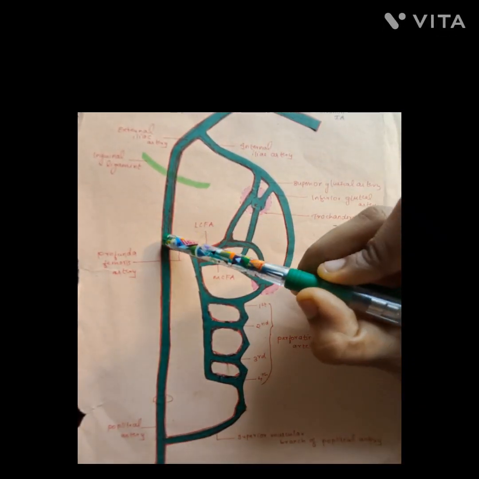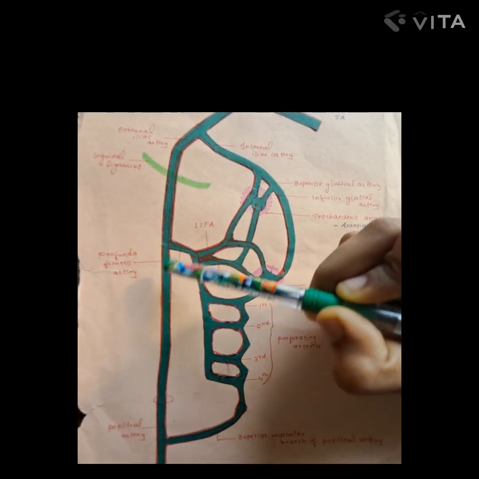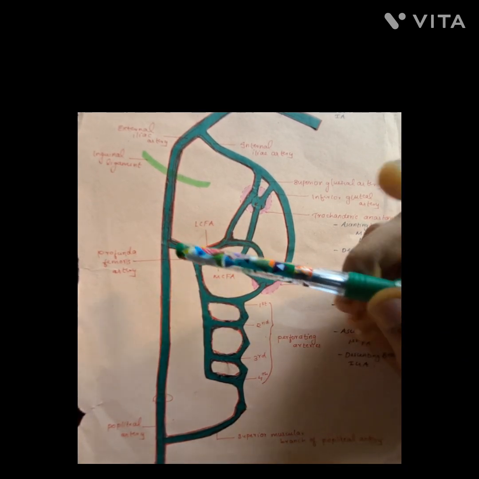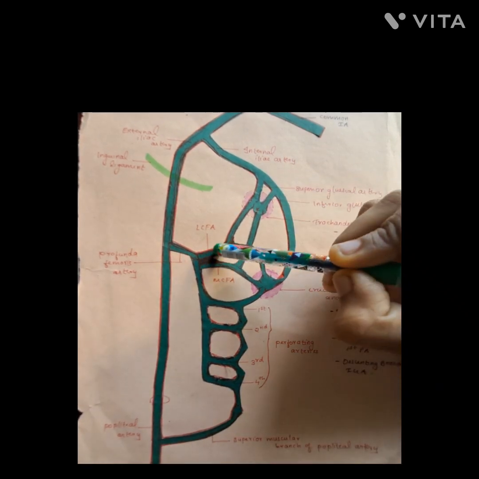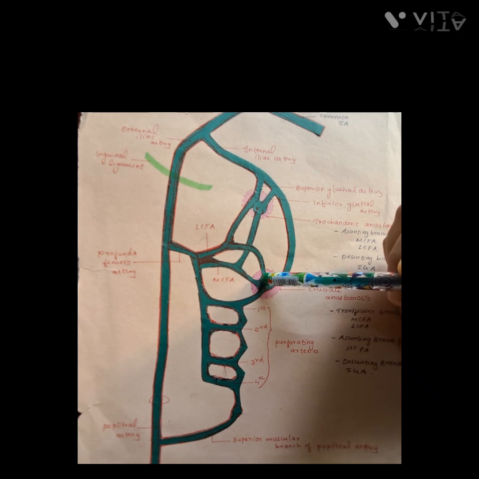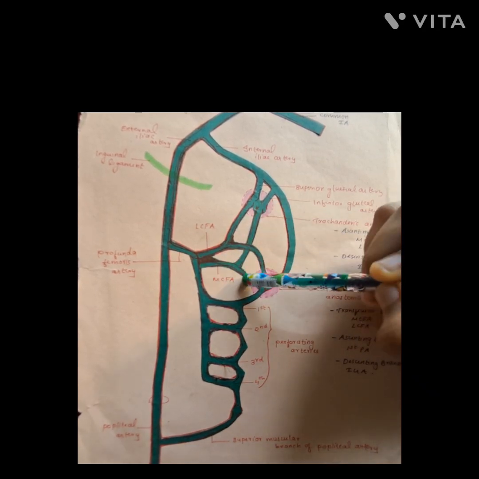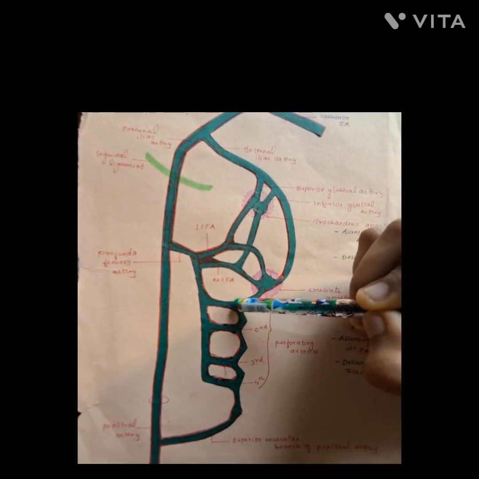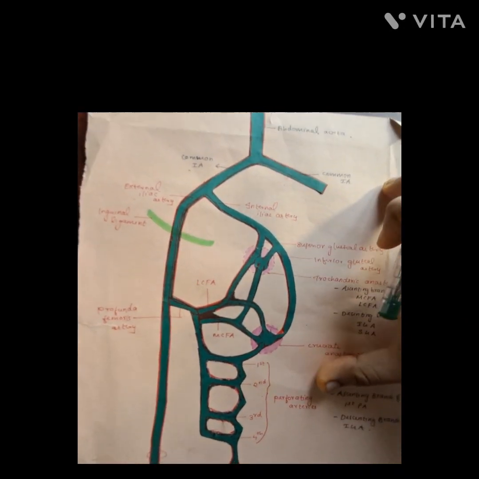The profunda femoris artery is the largest branch of the femoral artery, and it has the lateral circumflex femoral artery, the medial circumflex femoral artery, and the four perforating branches. The lateral circumflex femoral artery is divided into an ascending branch and a transverse branch. The medial circumflex femoral artery is also divided into an ascending branch and a descending branch. The four perforating arteries are also divided into ascending and descending branches. Okay, that is clear, I think.